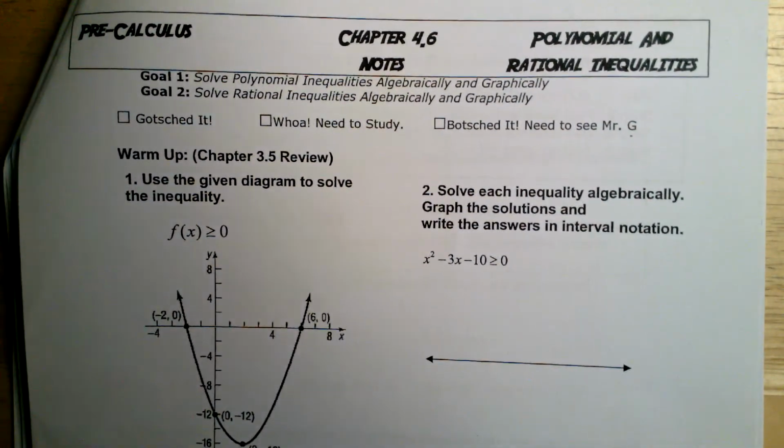And this is what we got for today, ladies and gentlemen. We got chapter 4.6, polynomial and rational inequalities. Today we're going to, again, solve these inequalities, both polynomial and rational, and we're going to do that graphically with examples 1 and 2. And then on the back side, we're going to do some algebra, okay?